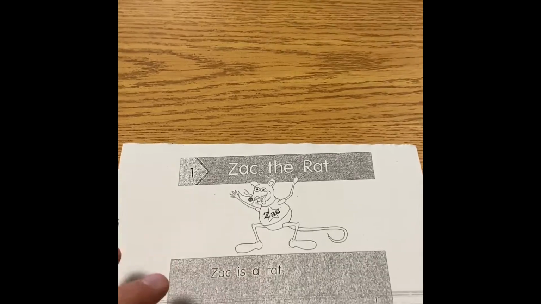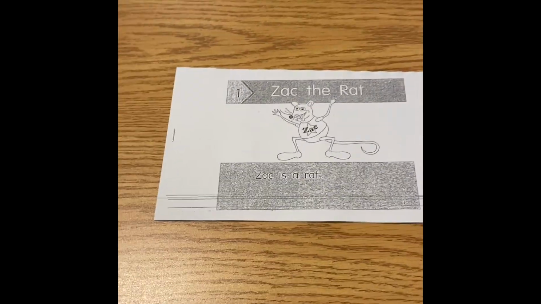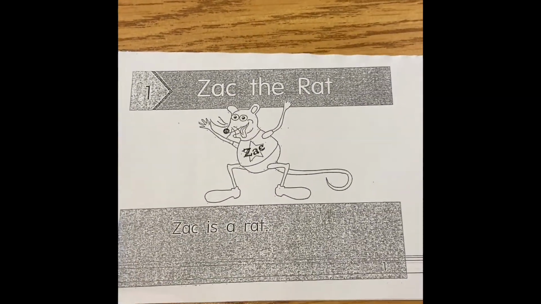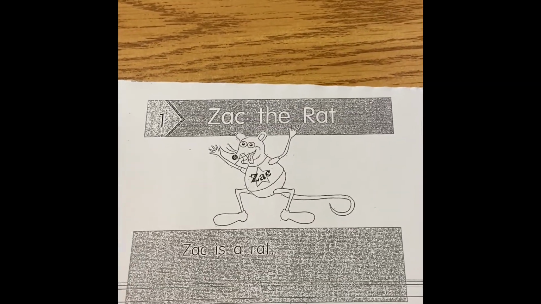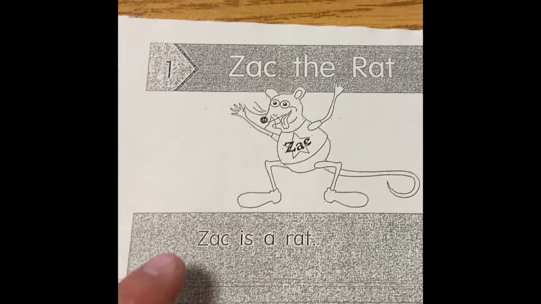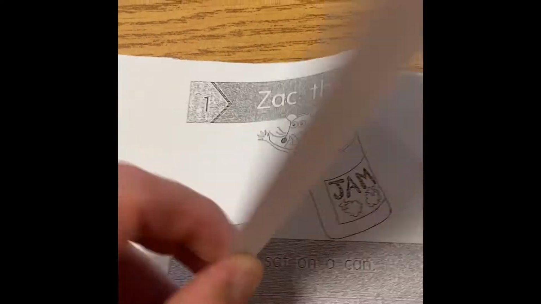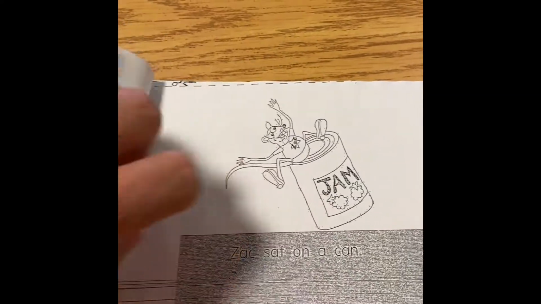I am going to give you your instructions on what you're going to do today. So today we are reading Zach the Rat. In your folder, you should see Zach the Rat that was sent home. On each page, you're going to read, Zach is a rat. And look for your words that end with AT, okay?